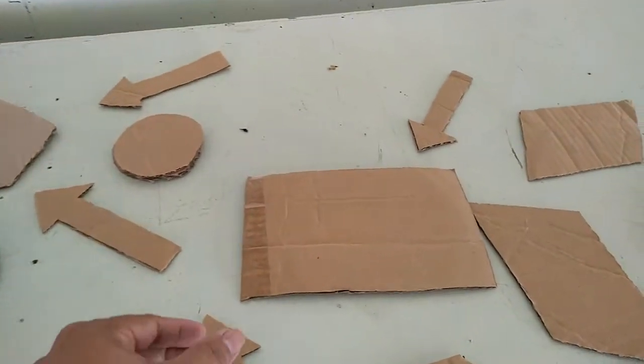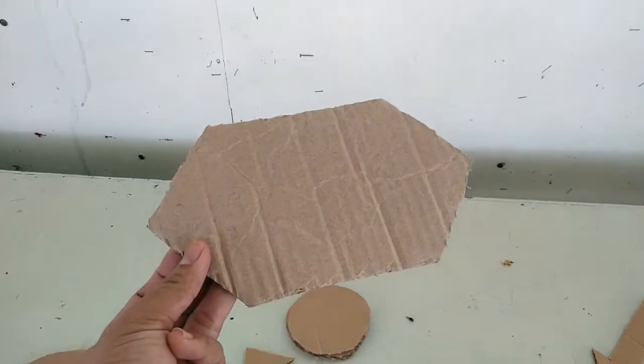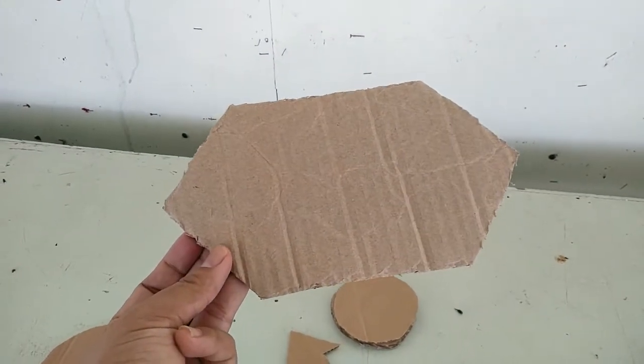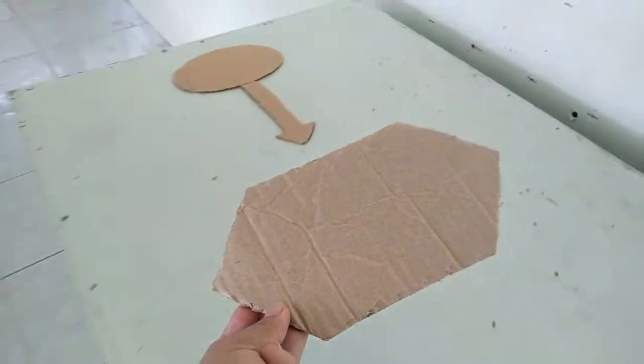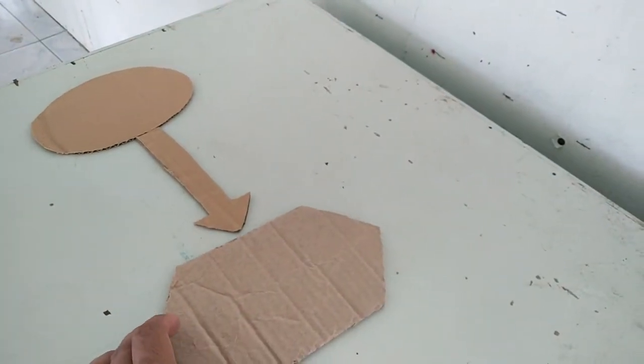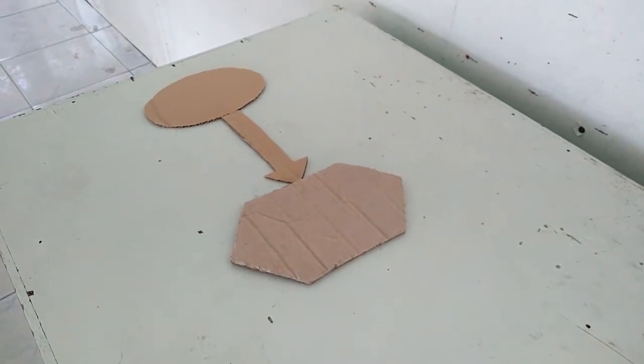Okay, after that we have another symbol, this one. This is called initialization. This is very important to make your variables, and you're going to give values for your variables.